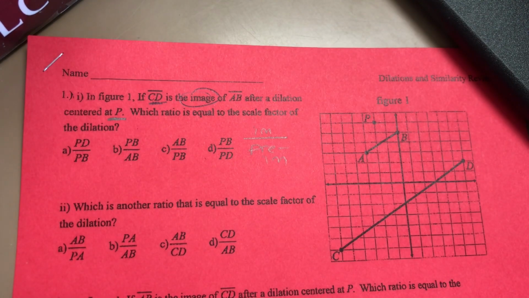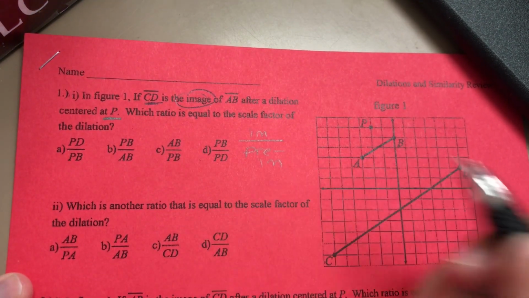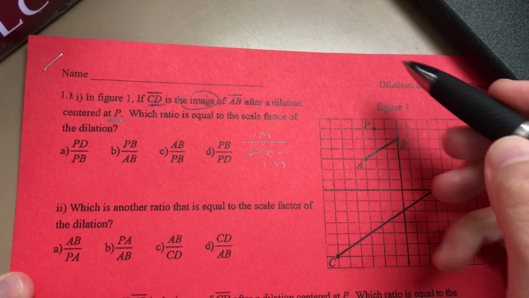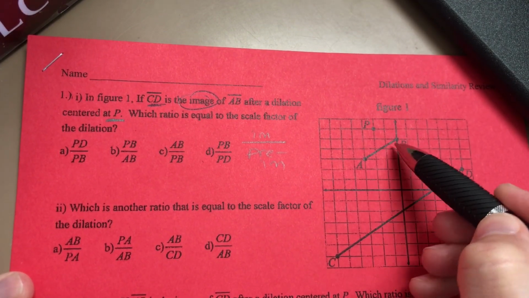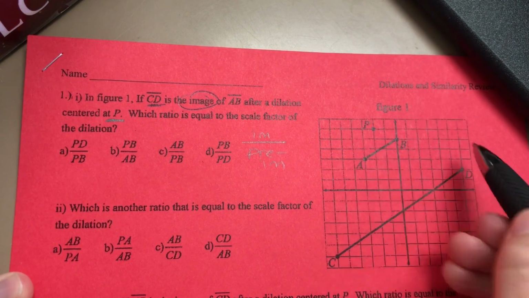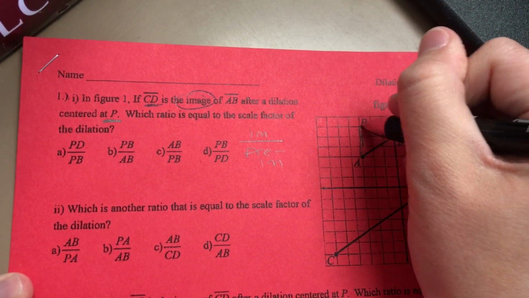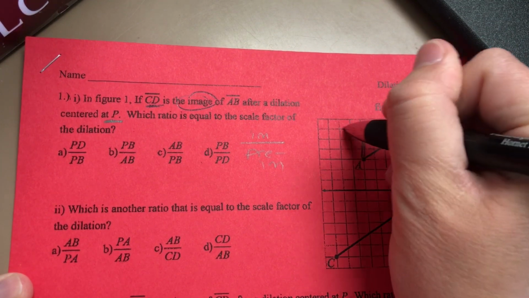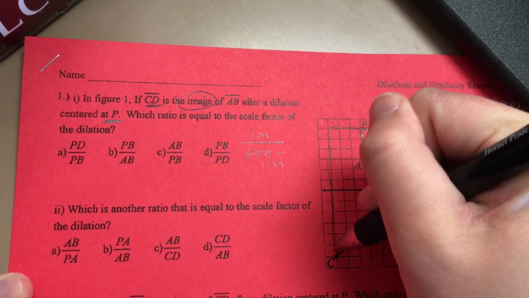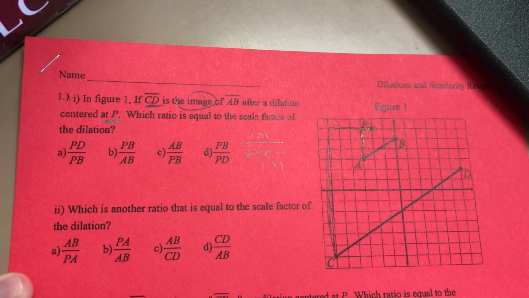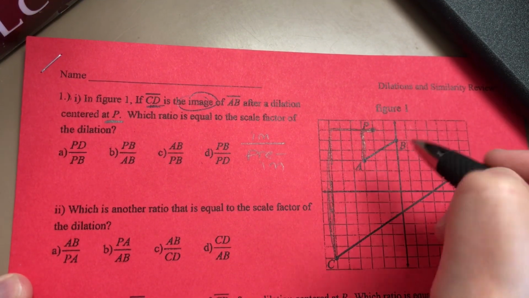Get a black pen, maybe that would be better on this paper. So image over pre-image. CD is slanted, AB is slanted, so I would rather count vertically or horizontally. From the center, I'm going to draw kind of like a slope and go to both A and C, because they're the ones that are corresponding. And I'm going to count those values.